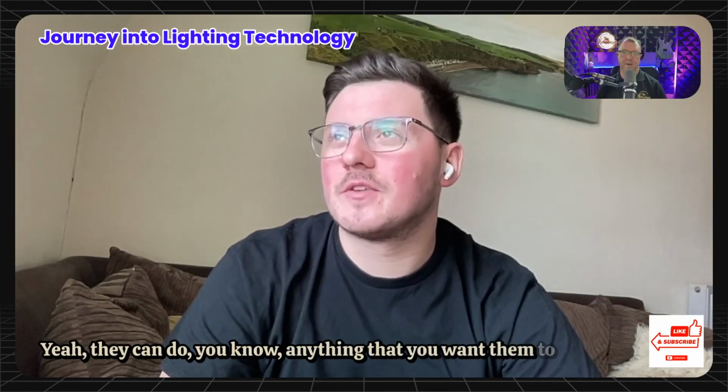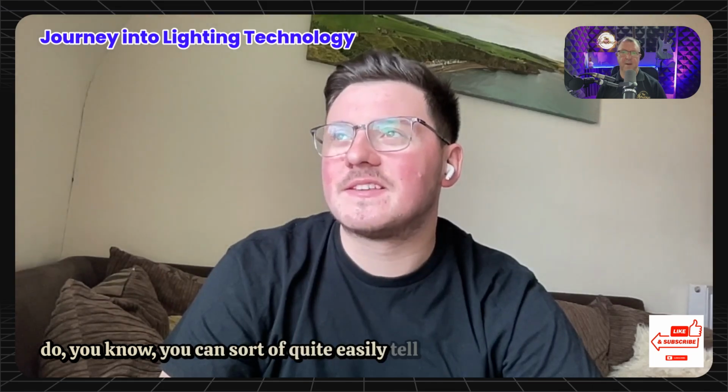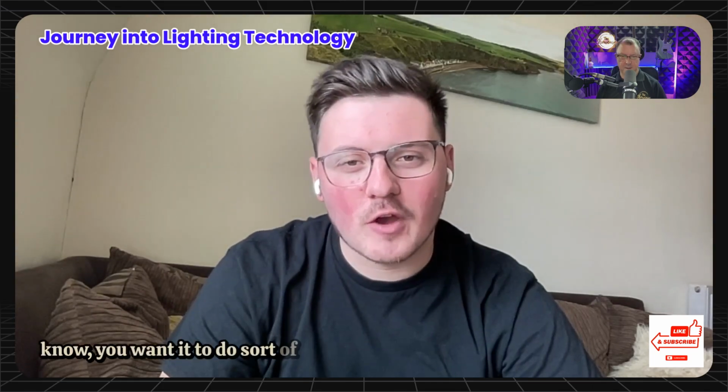And in those kind of places, Jacob, the lighting desks are very sophisticated. Some of them are digital and very highly complex and complicated, but they do wonderful things, don't they? Yeah, they can do anything that you want them to do. You can quite easily tell it, you want it to do a spin, and changing colour. And once you know how, it's kind of easy.